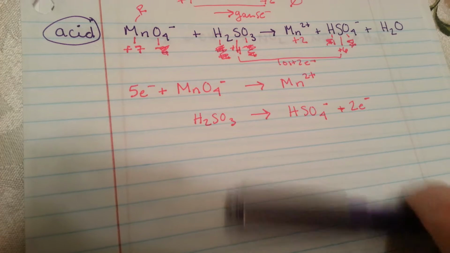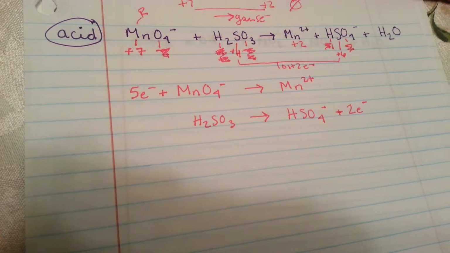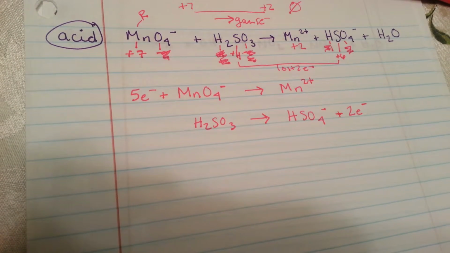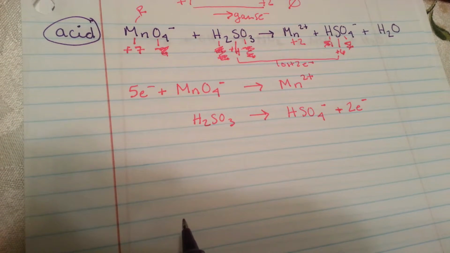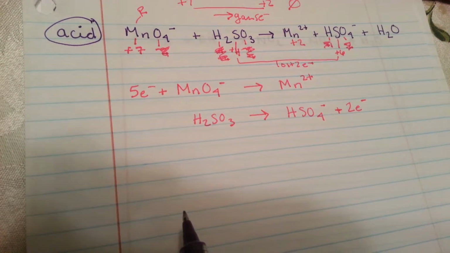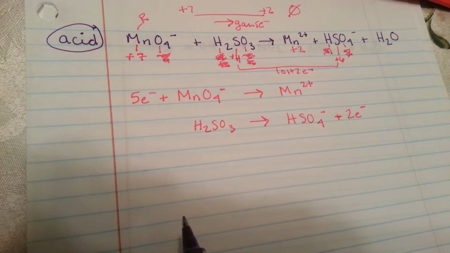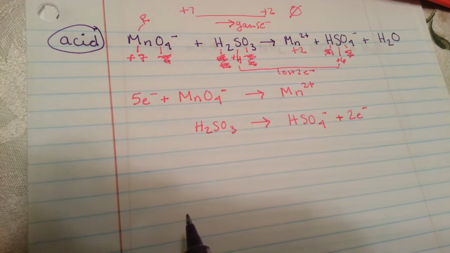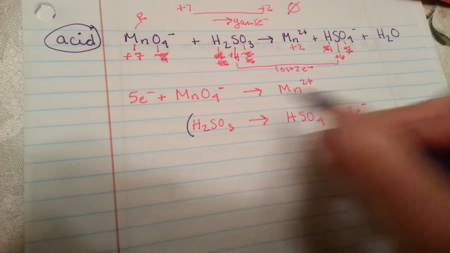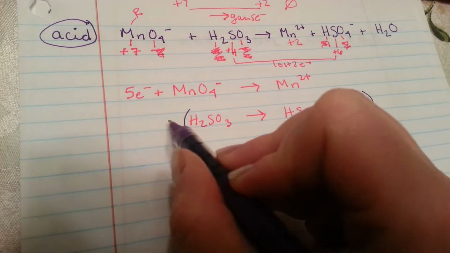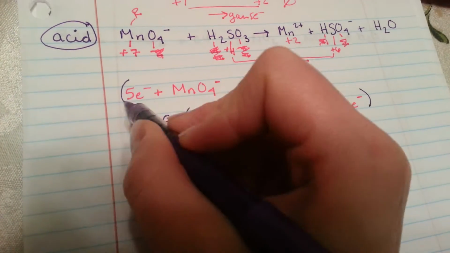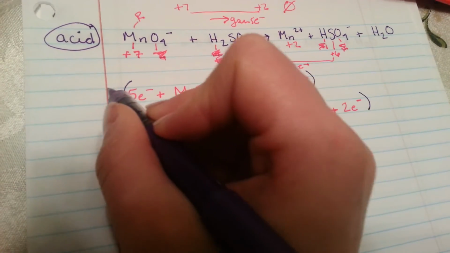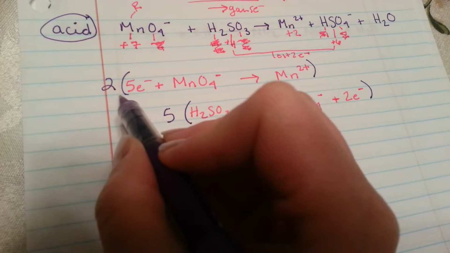But notice, we have a problem. We have a rather not so lovely problem, because we have to get our electrons to be balanced. We have to have a common multiple. And the closest common multiple between 5 and 2 is going to be 10. So that means I need to multiply this equation by 5, so that this will be 10 electrons. And I need to multiply this equation by 2, so it'll be 10 electrons.